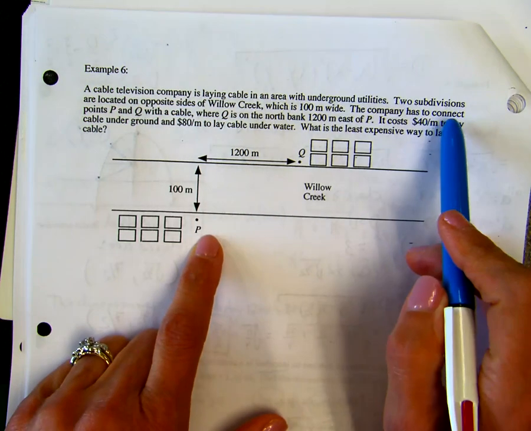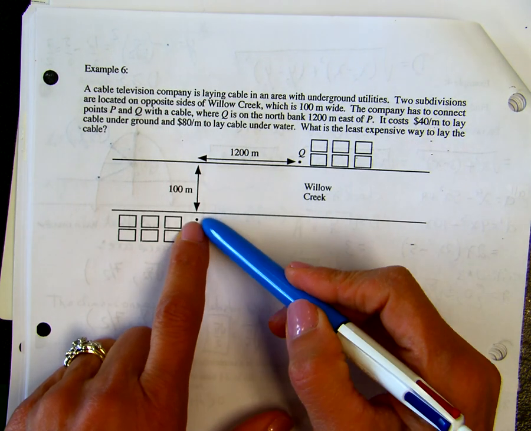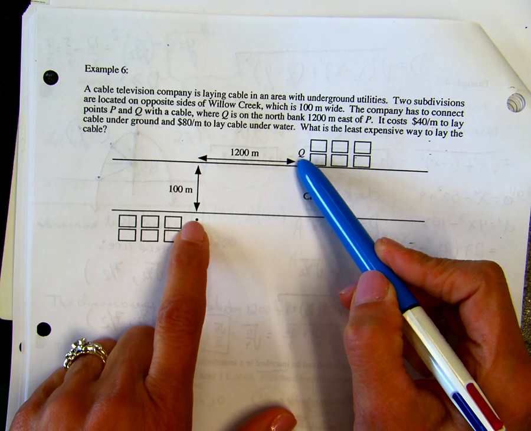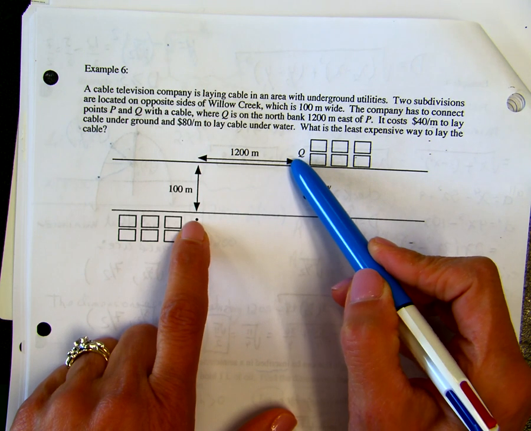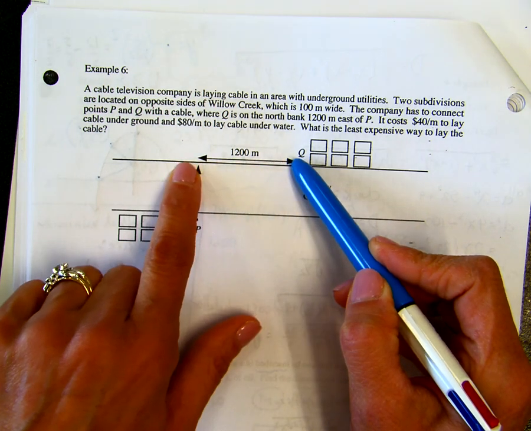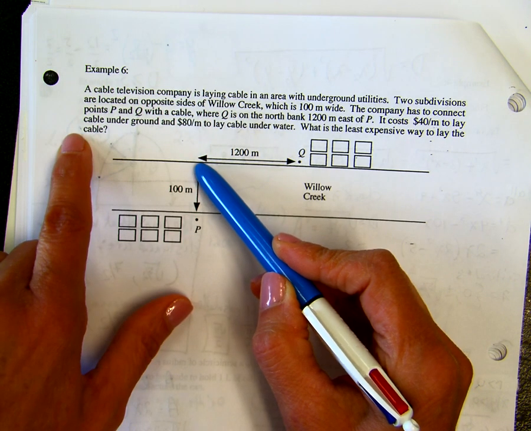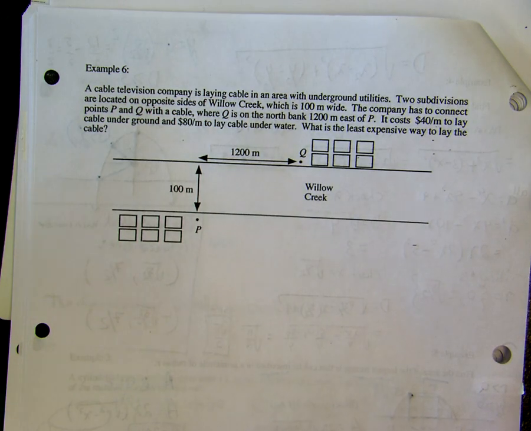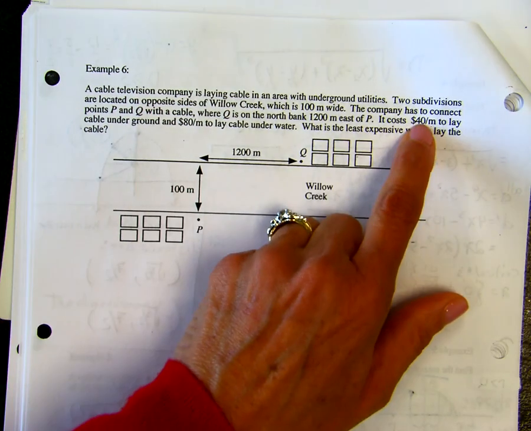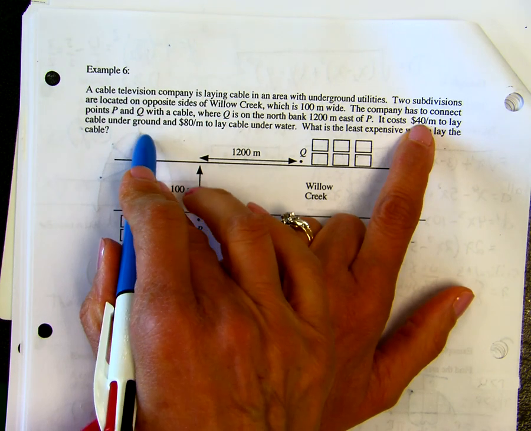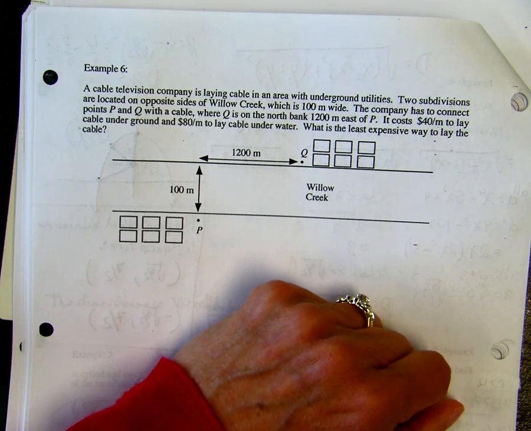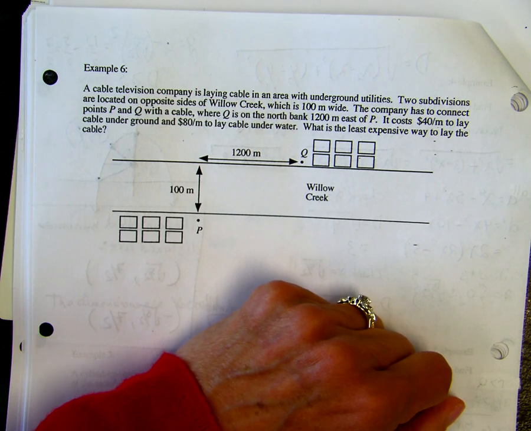So the company has to connect point P, the new subdivision, and Q with cable. Q is on the north and it's 1,200 meters east of point P. And here are the restrictions, the constraints that we have to work with. It costs $40 a meter to lay the cable underground and $80 a meter to lay the cable underwater. What's the least expensive way to put that cable down?